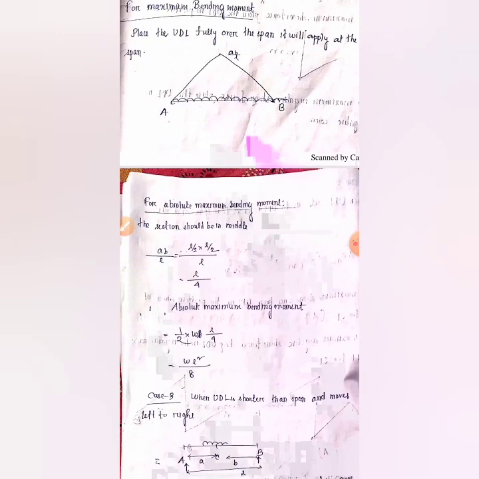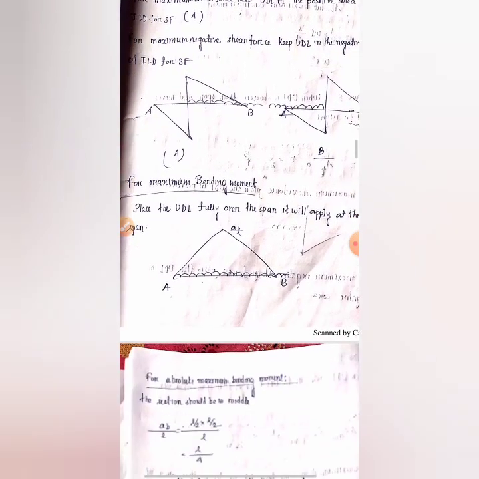Now guys, we'll move to the third case. The third case is also UDL. I have told you earlier, it's shorter than the span. Now in the second case, we saw the UDL is longer than the span. In the third case, we will see the UDL is shorter than the span. Okay, so let's see it guys.